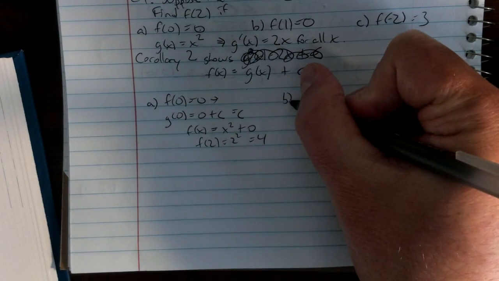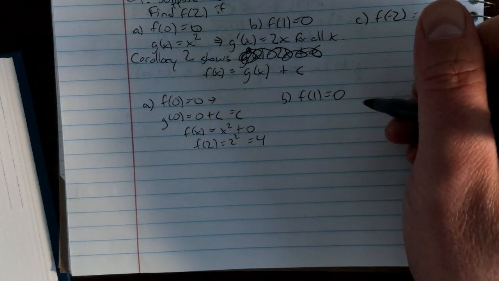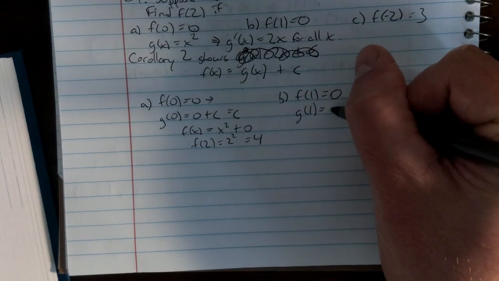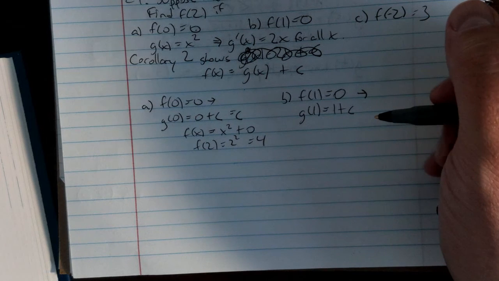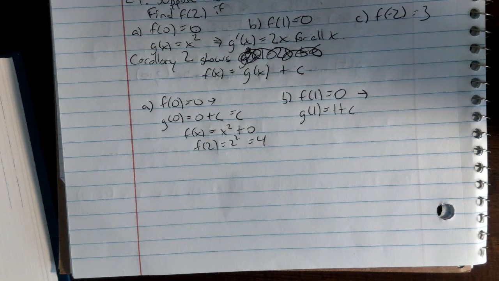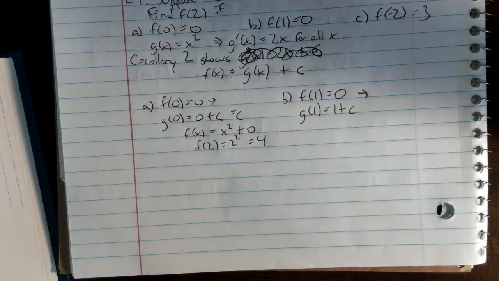For B, we have f of 1, and we have that it's equal to 0, which would then imply that g of 1 plus c, g of 1 equals 1 plus c, and so this one we'd have negative 1. How come it's negative?